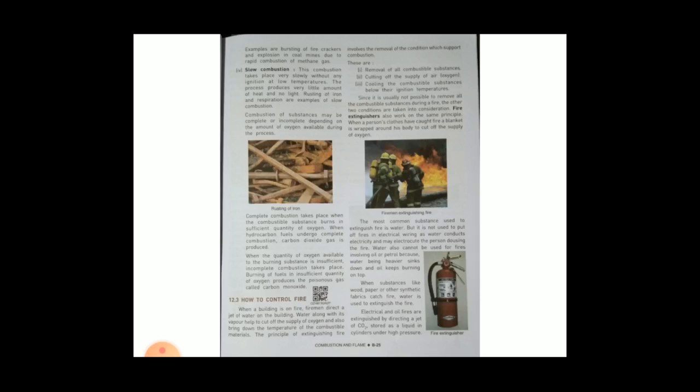Fire extinguishers also work on the same principle. When a person's clothes have caught fire, a blanket is wrapped around his body to cut off the supply of oxygen. Look at this picture, fireman extinguishing fire.